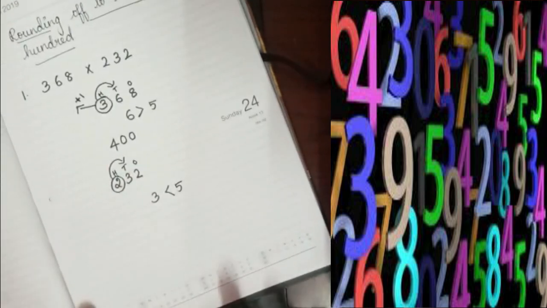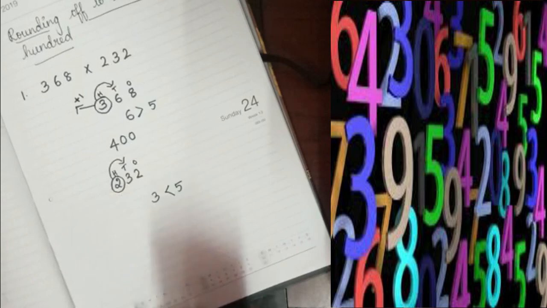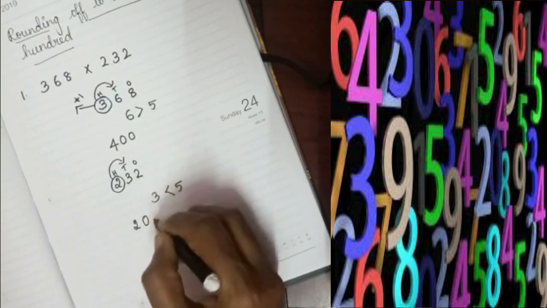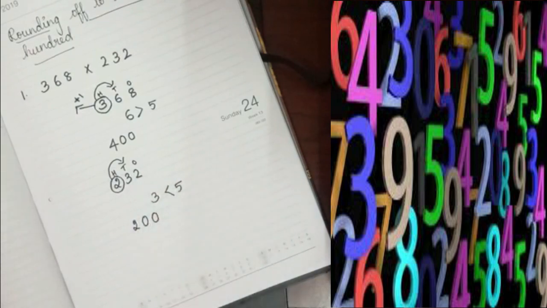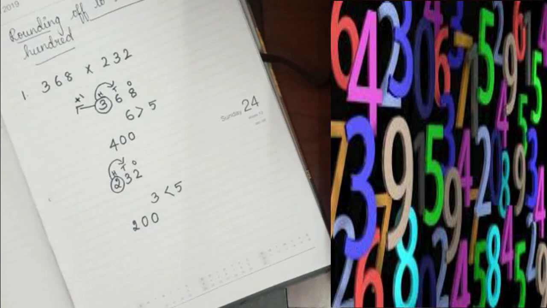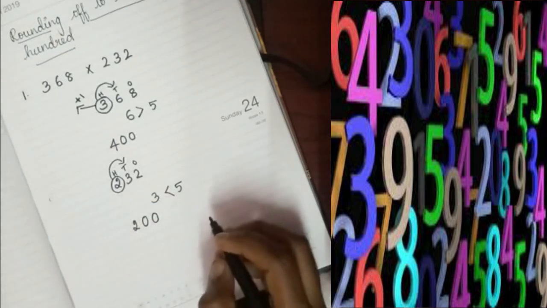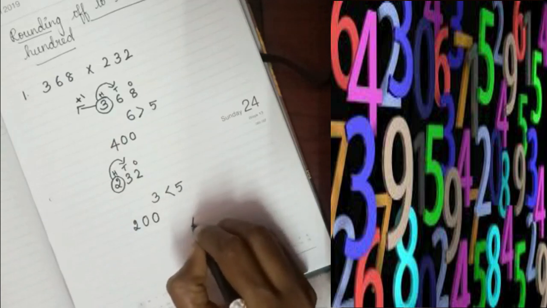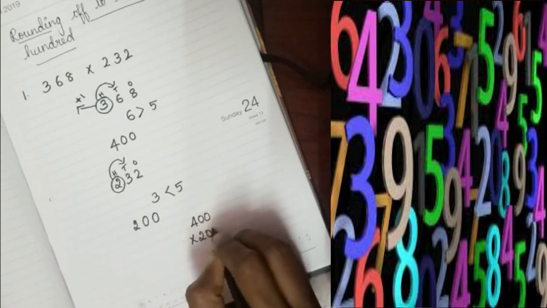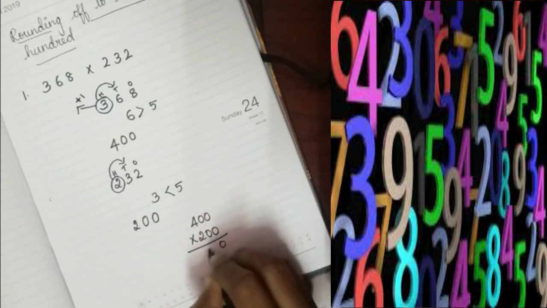If it is small, what will we do? This number will remain the same. Simply we'll add 0, 0. So 400 for 368 and 200 for 232. Now we should multiply. 400 into 200.